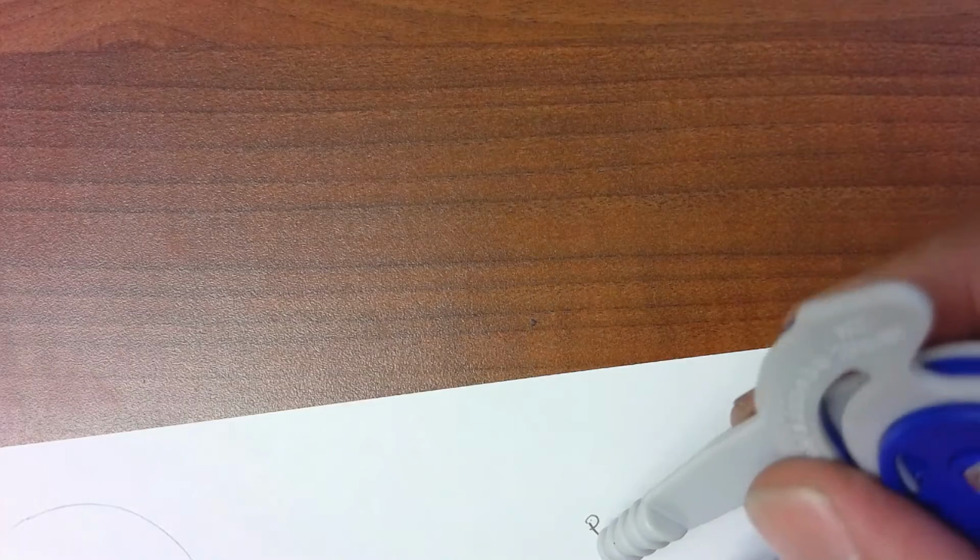My pencil moved, so my circle's not good. Alright, let's try this again. Much better. There's my circle.